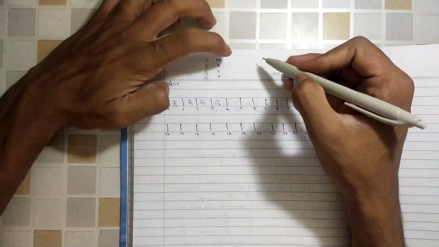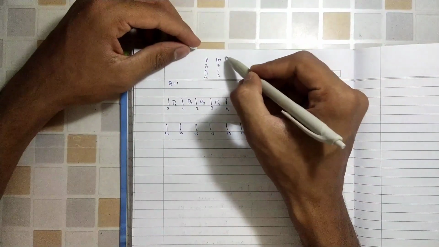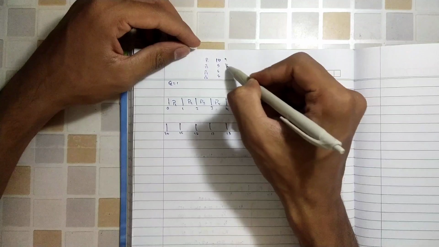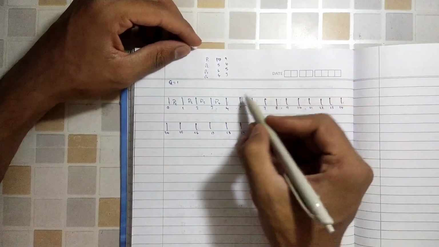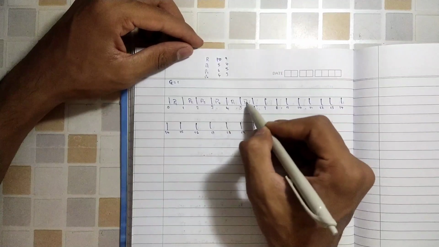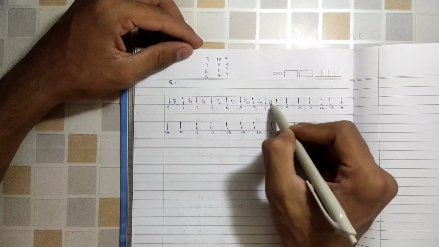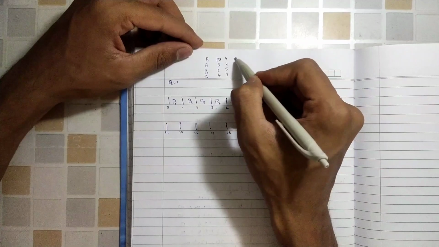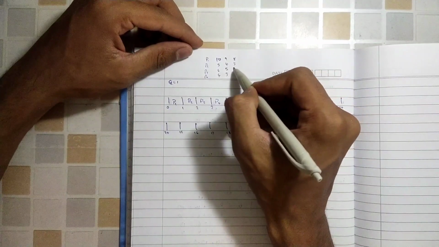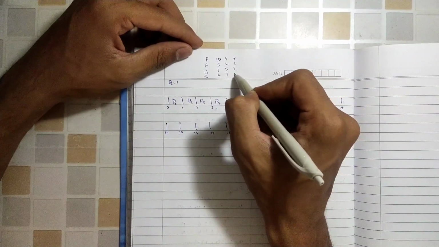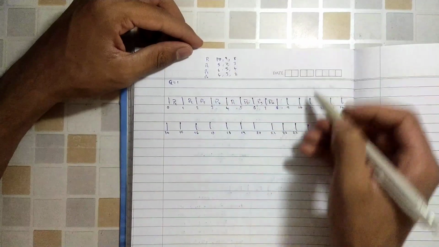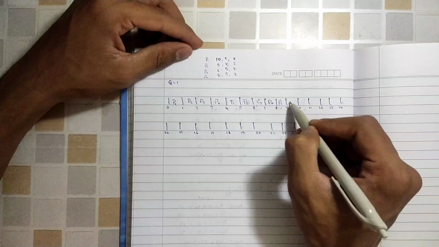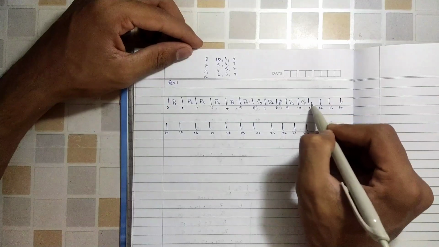Then these values will reduce. This becomes 9, this becomes 4, this becomes 5, this becomes 3. Likewise P1 goes again, P2 goes again, P3 goes again, P4 goes again. So this becomes 8, 3, 4, 2. Simply put a comma, and again all 4 go: P1, P2, P3, P4.